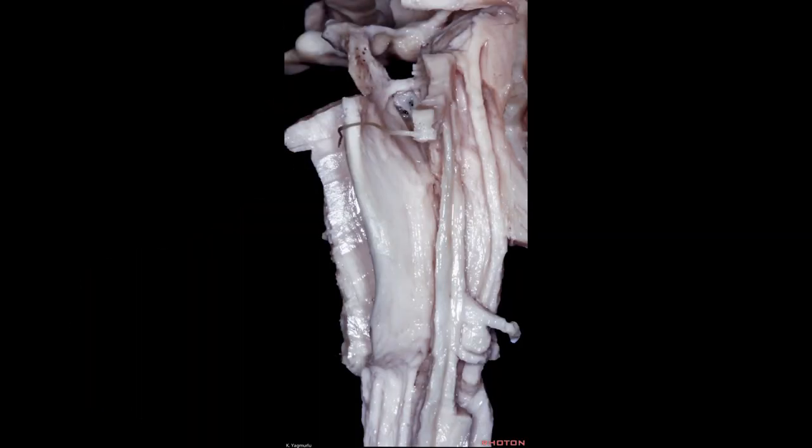We are looking from posterior. Behind the medial lemniscus is the dorsal brainstem. The medial longitudinal fasciculus extends from the midbrain to the upper spinal cord next to the midline and interconnects the nuclei of the oculomotor, trochlear, and abducens nerves to coordinate ocular movements. The lesion of the MLF produces internuclear ophthalmoplegia.